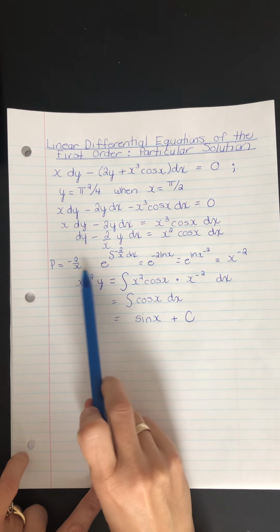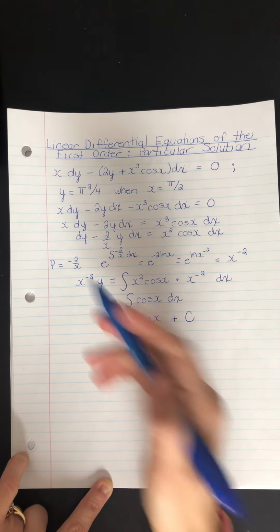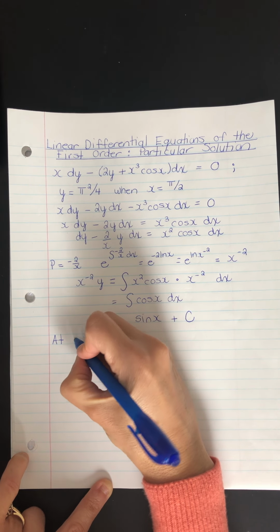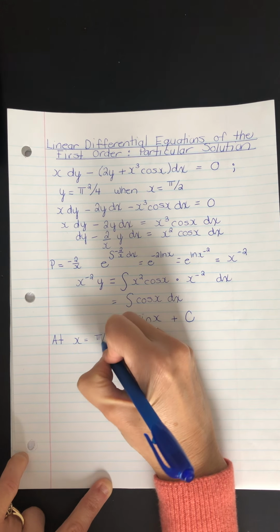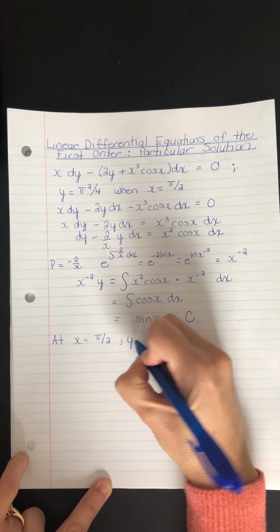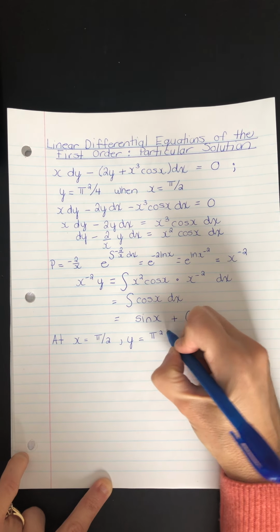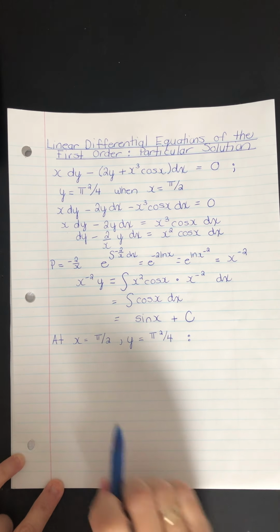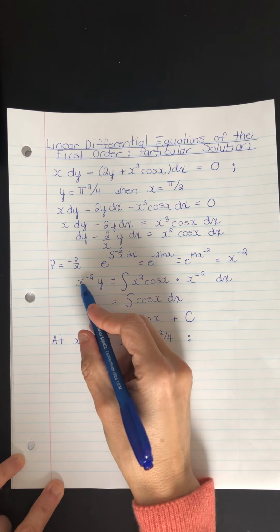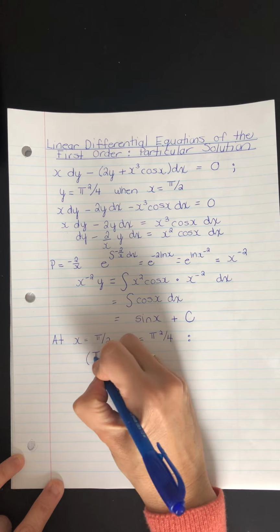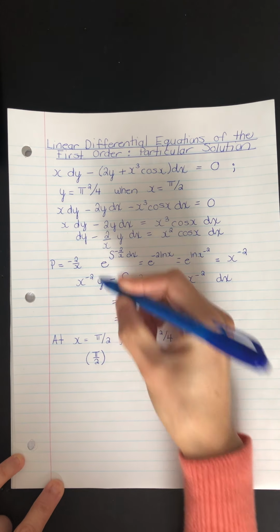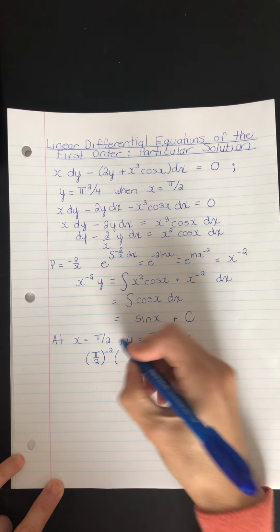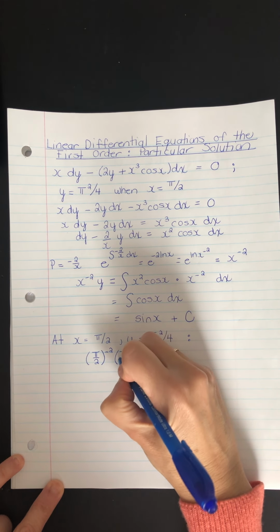So let's leave this as the left side, this as the right side, and now let's use that at x is pi over 2, y is pi squared over 4. So that means we can substitute that information. On the left side here, it's pi over 2 to the negative 2 times pi squared over 4.